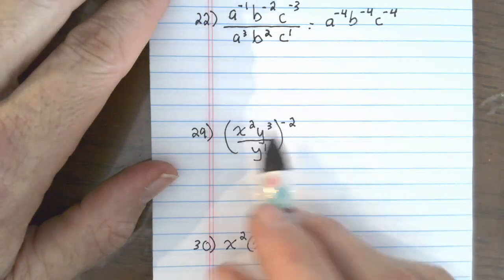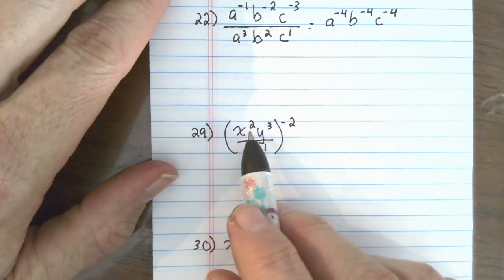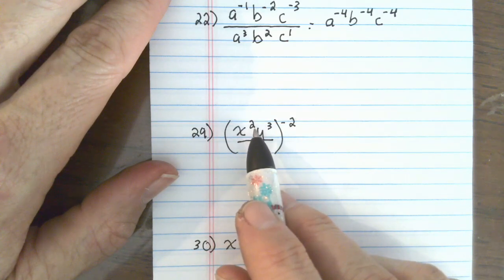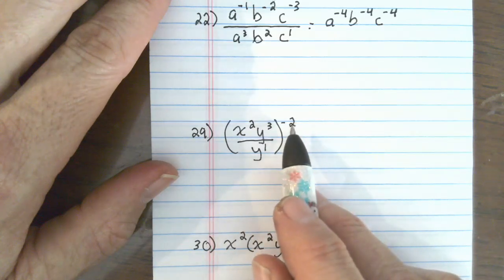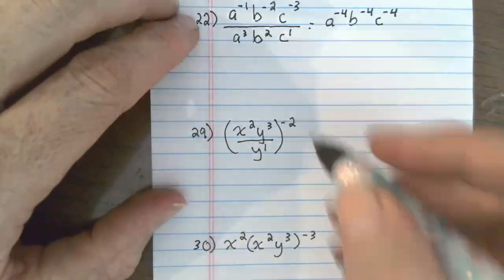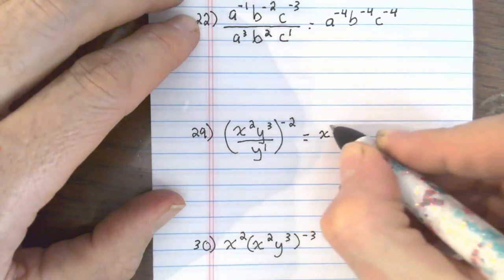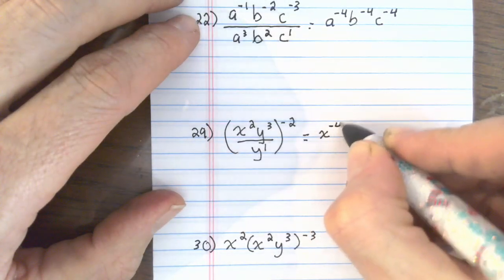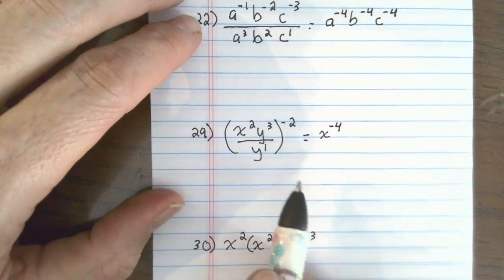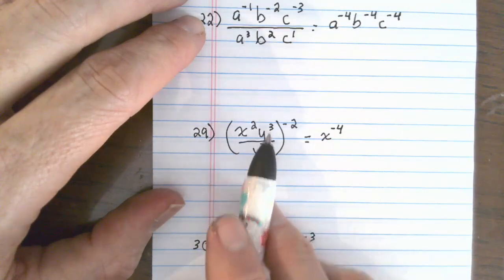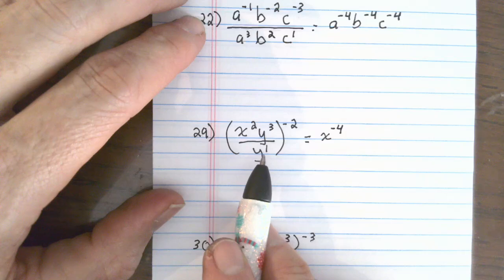And so, what am I going to do first? Okay, so I have x to the negative 2 to the negative 2. So I do 2 times negative 2, and that's going to give me x to the negative 4. Now, here's something interesting about this particular problem. I can simplify the part inside the parentheses.